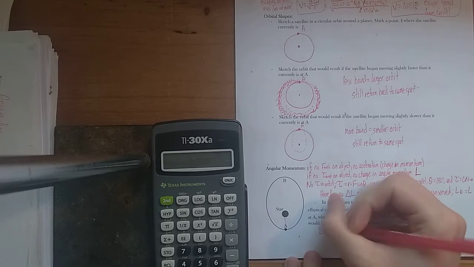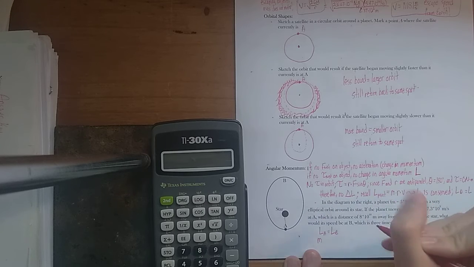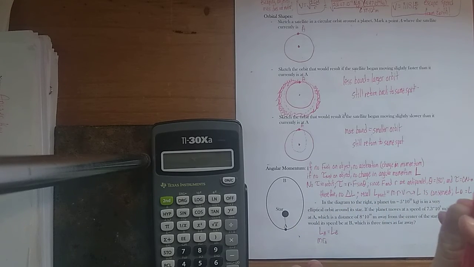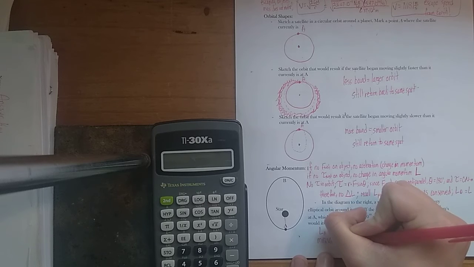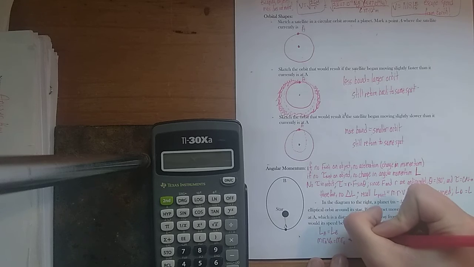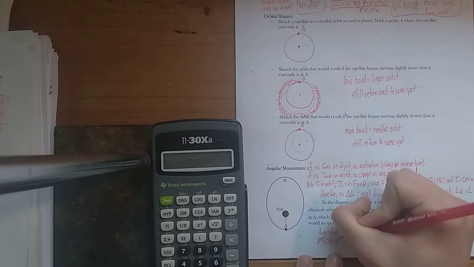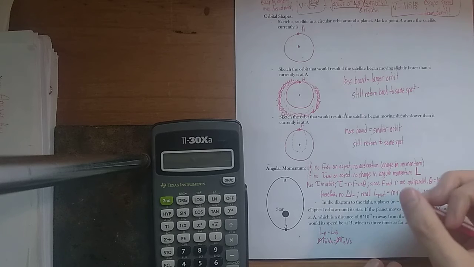And we can clarify that to the mass times the distance away from the star at A times the velocity at A must be equal to the mass times the distance away from the star at B times the velocity at B. Obviously, the planet's mass does not change, so we're left with RAVA equals RBVB, and we can plug numbers in for that.